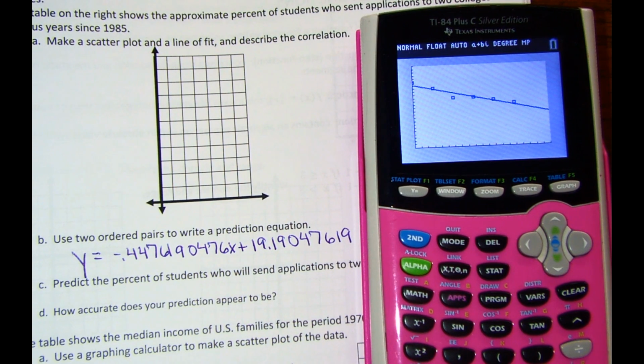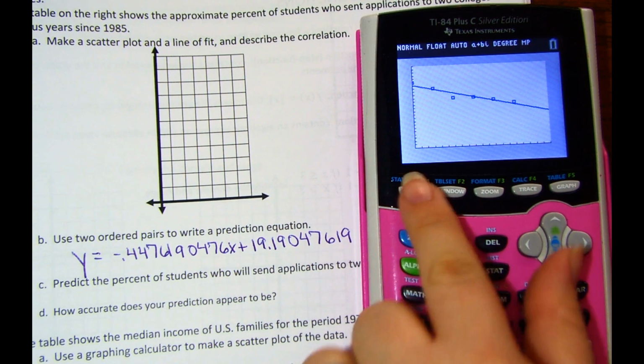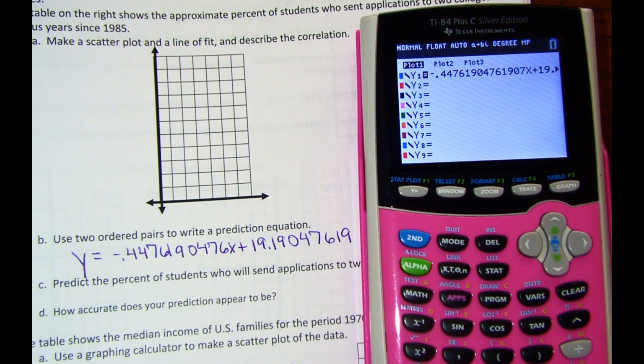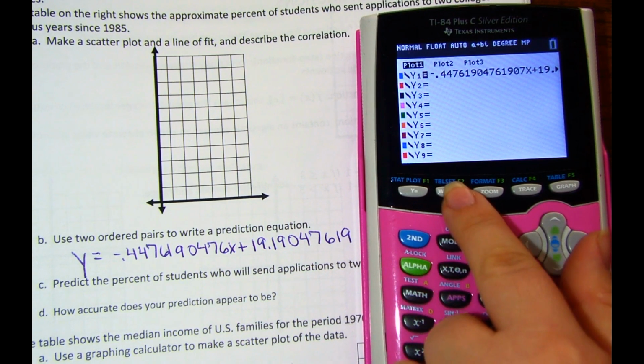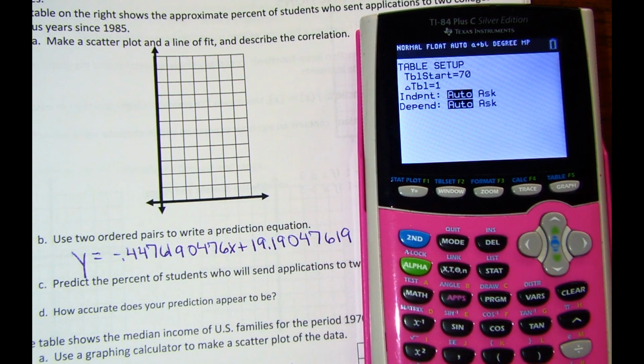Now to actually do a prediction, we need to have our equation in the y1. We've already got that finished, so our next step is to hit second, Table Set. We want to know how many applications were sent to 2 colleges in 2010. 2010 is 25 years after 1985, so we want our table to start at 25.